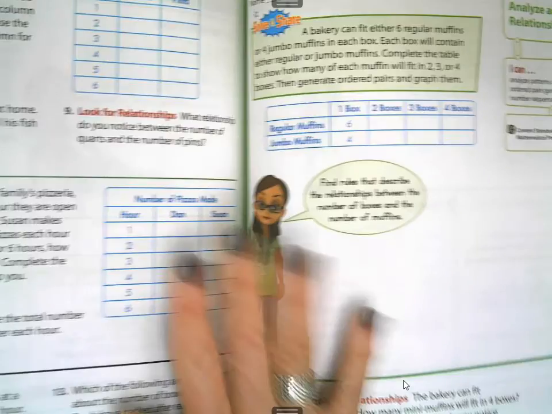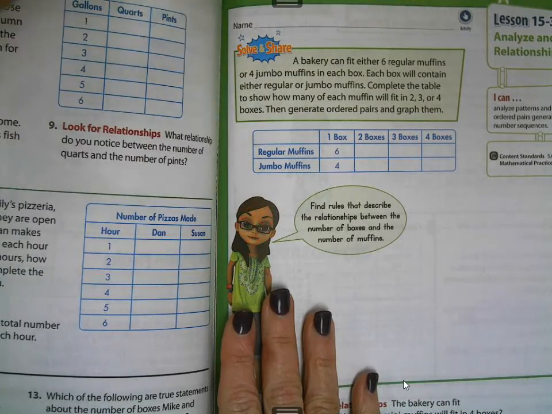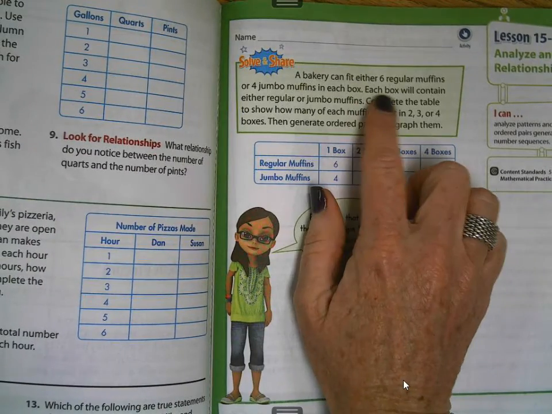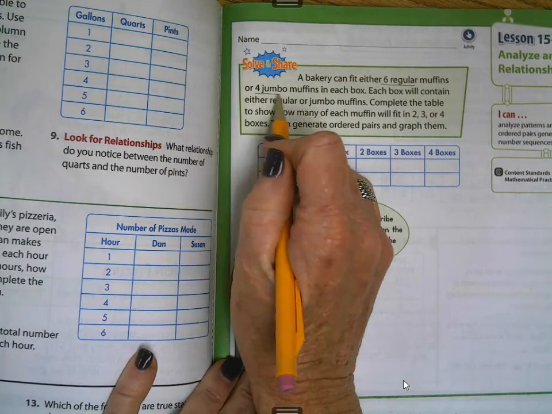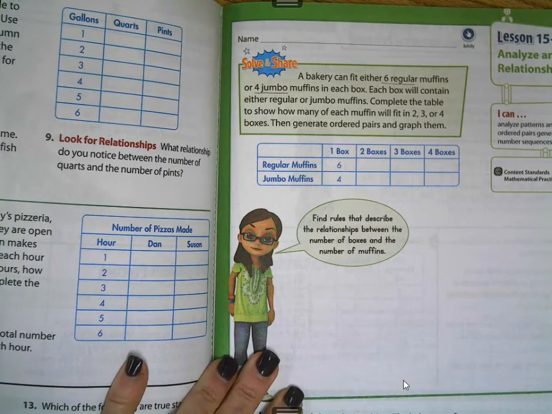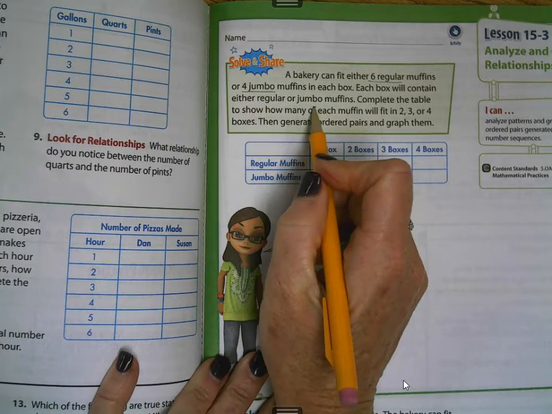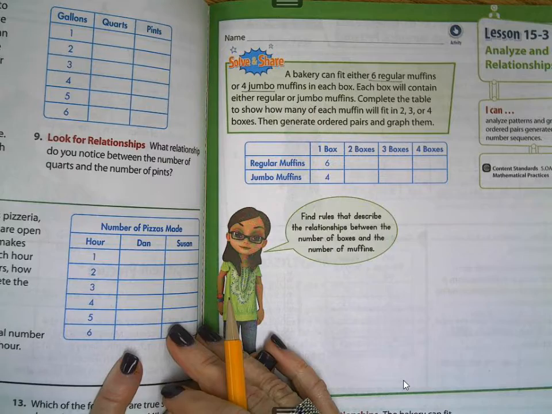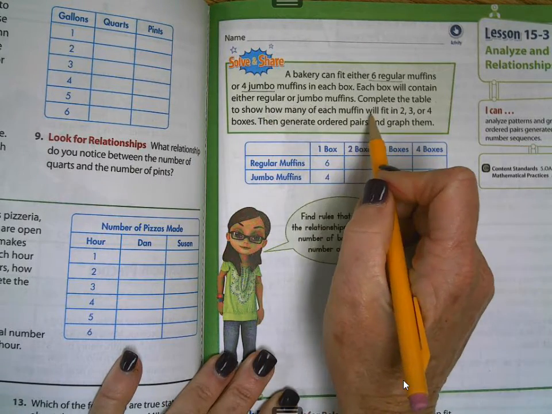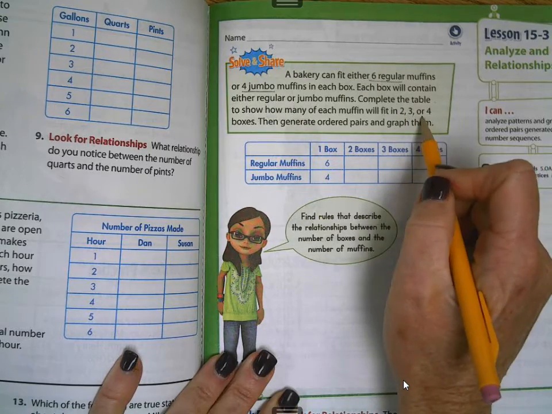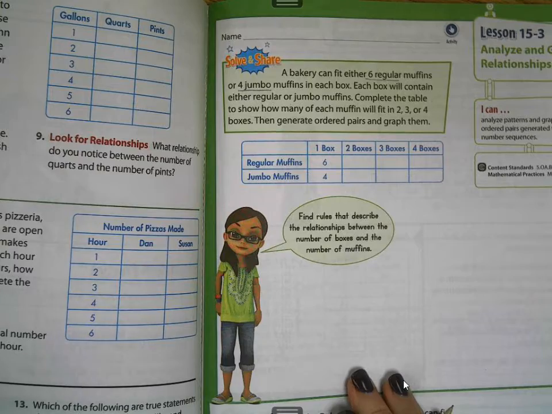You are going to need graph paper for this activity. All right, so we have a situation with a bakery, and a bakery can fit either 6 regular muffins or 6 jumbo muffins in each box. Each box will contain either regular or jumbo muffins. So what they're telling me is you can't mix them up. Complete the table to show how many of each muffin will fit in 2, 3, or 4 boxes. Then generate ordered pairs and graph them.